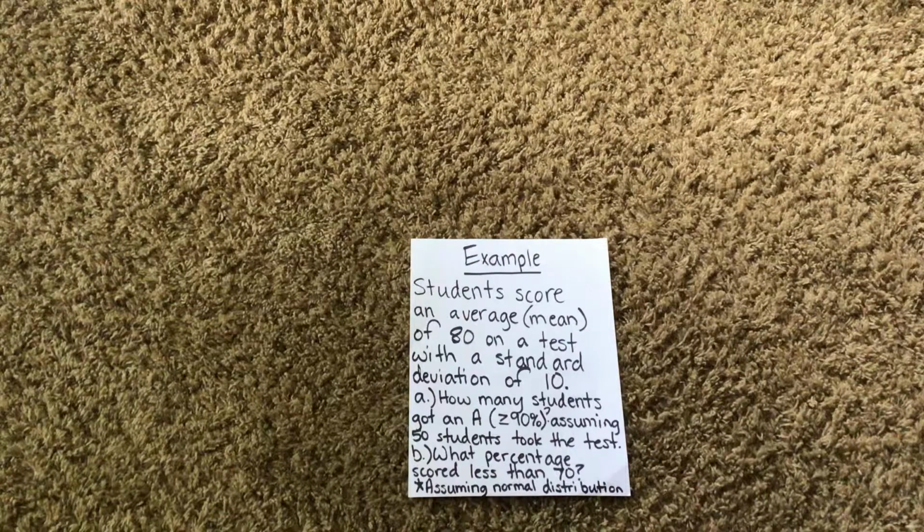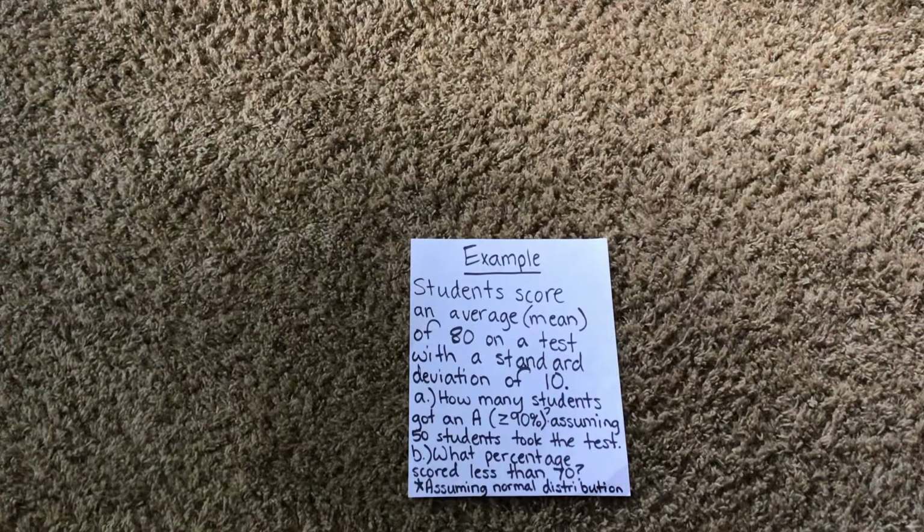So, using the empirical rule to help you find information about data. Say students scored an average of 80 on a test with a standard deviation of 10. You want to know how many students got an A, so how many students got equal to or above 90% on the test, assuming that 50 students took the test.